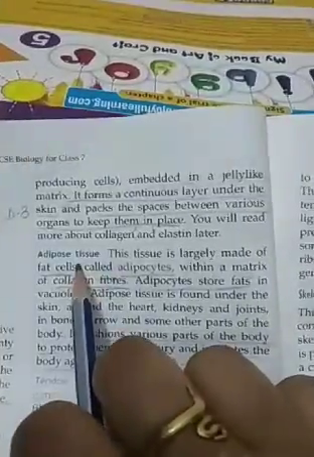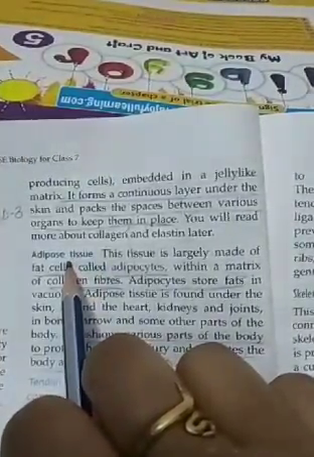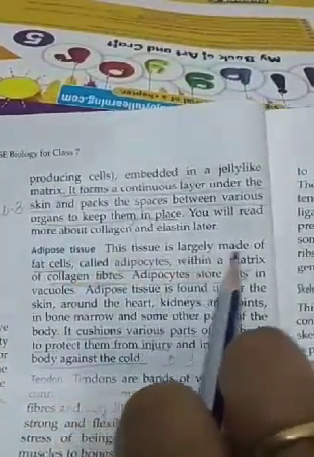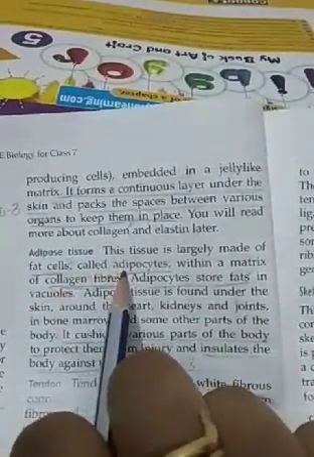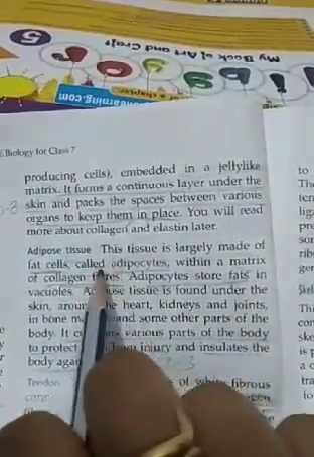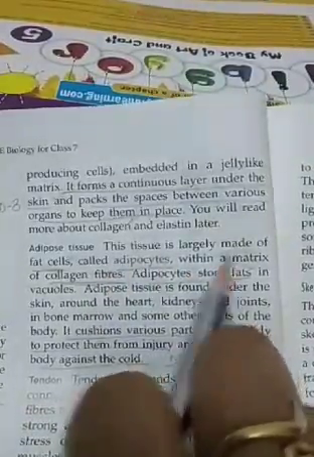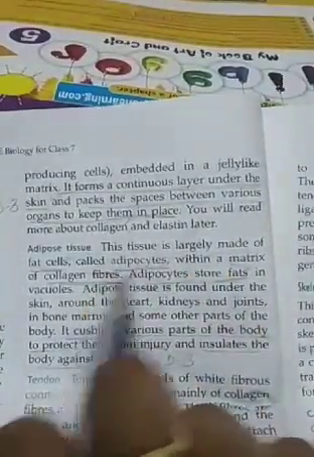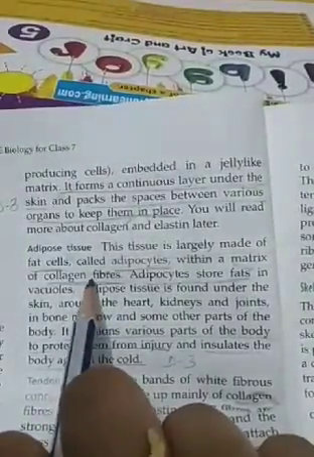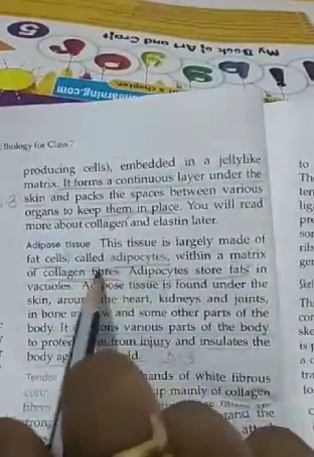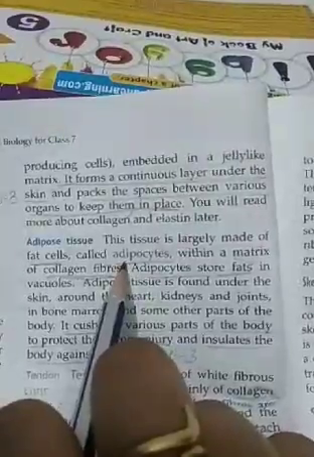Next type of connective tissue proper is adipose tissue. This tissue is largely made up of fat cells, and these fat cells are known as adipocytes, and these are embedded in a matrix of collagen fibers. The matrix of this adipose tissue is made up of collagen fibers, and the cells present in this matrix are fat cells, called adipocytes.